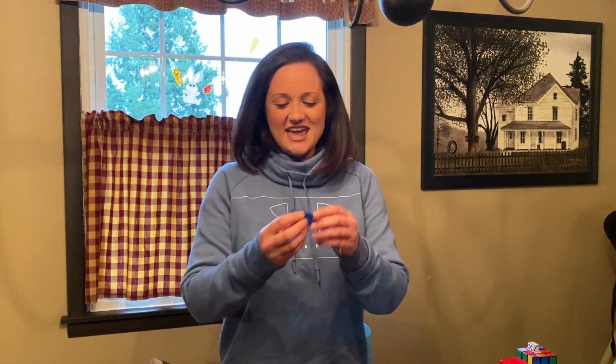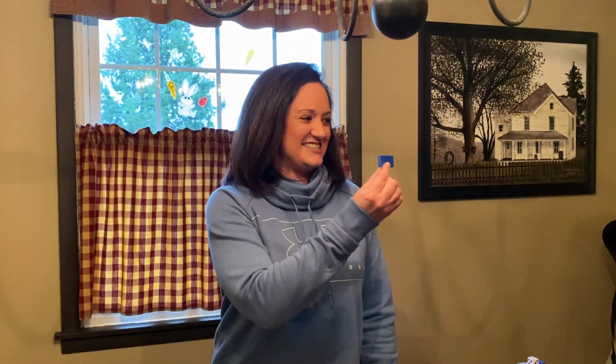And then we have a what with 2 short sides and 2 long sides? A rectangle. Yes, that's a rectangle. And a square is a special rectangle because all 4 sides are the same size. Don't forget it's in the rectangle family.